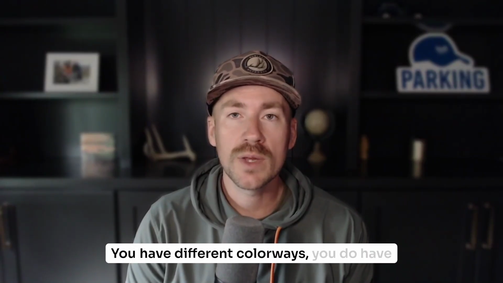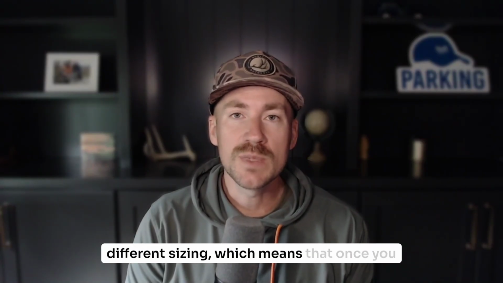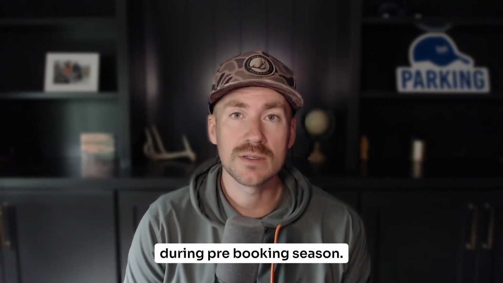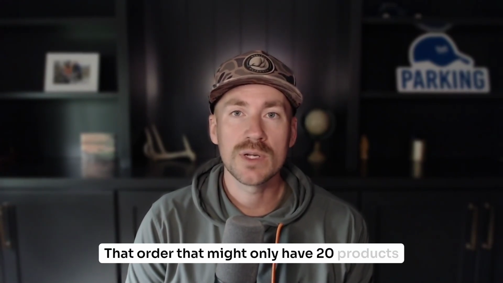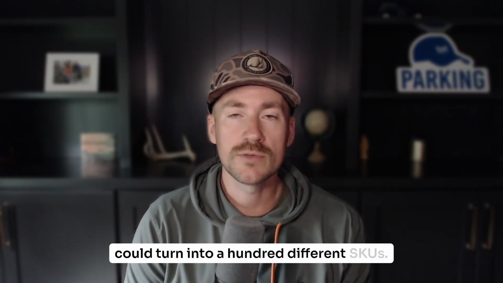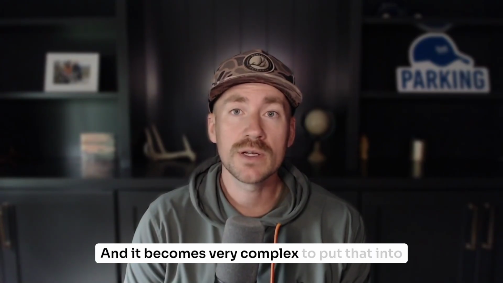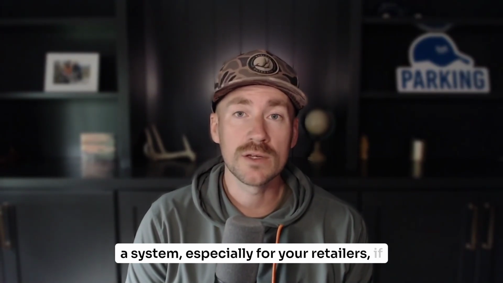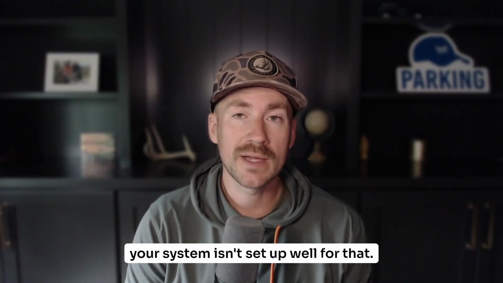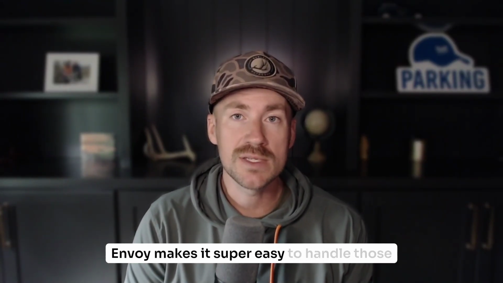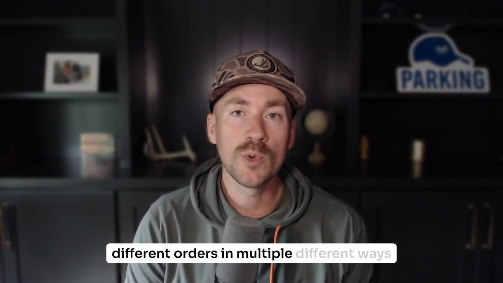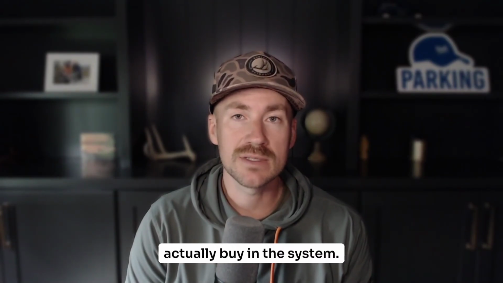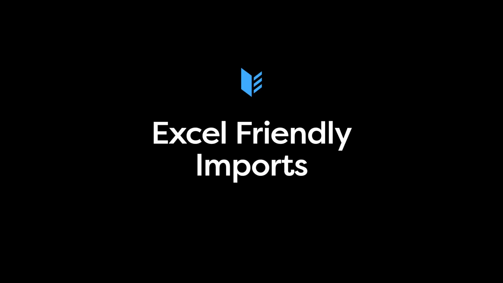You have different colorways, you do have different sizing, which means that once you start getting into an order, especially during pre-booking season, that order that might only have 20 products could turn into 100 different SKUs, and it becomes very complex to put that into a system, especially for your retailers if your system isn't set up well for that. Envoy makes it super easy to handle those different orders in multiple different ways that support how your retailers and reps actually buy in the system. And I'm going to show you how we do that.